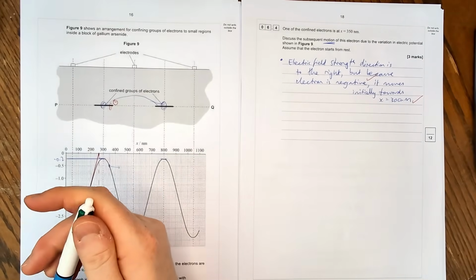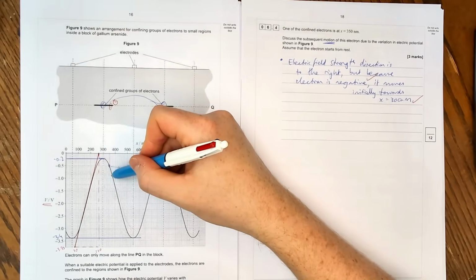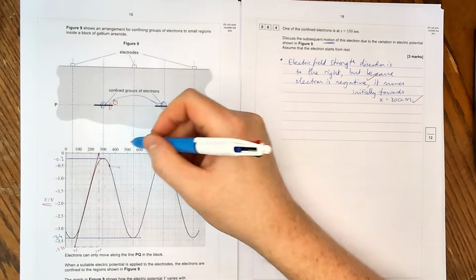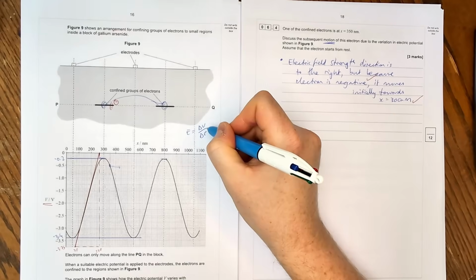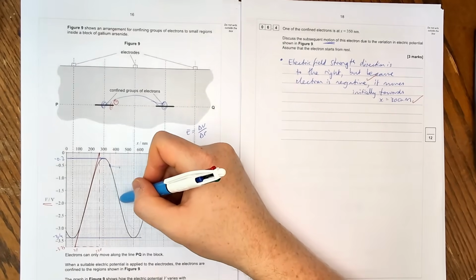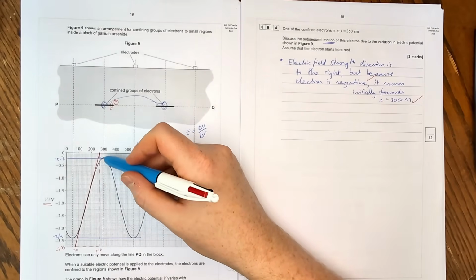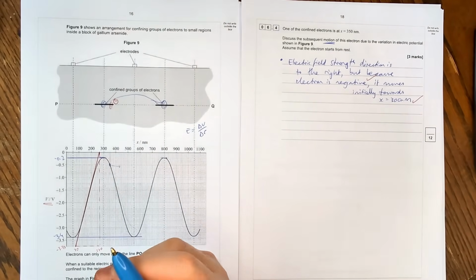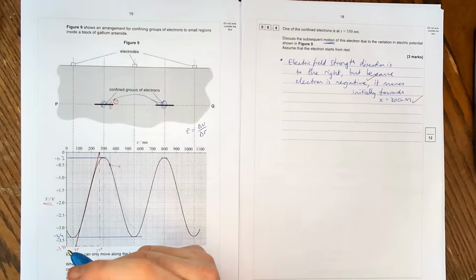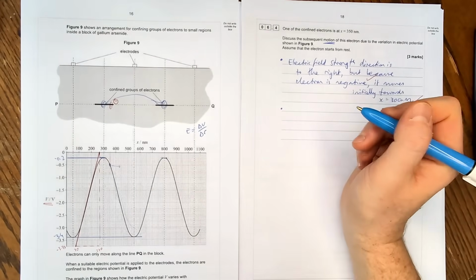So the reason, if you didn't catch it, the electric field strength direction is to the right is because the gradient is steeper on the right-hand side of it, as we did with the earlier question. So this bit here is higher to the right of the particle. Because it's an electron though, it's negative, so therefore it's going to go the other way. So it's still the opposite of the way the proton would go, basically. You could mention that gradient in here, I think that gets you an extra mark, but I'm not going to do so.